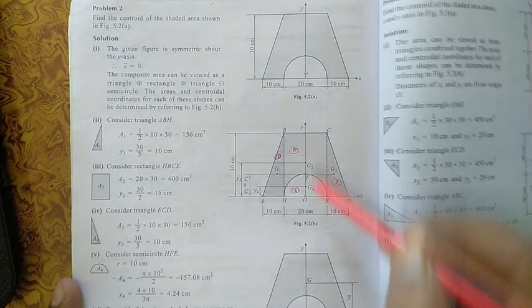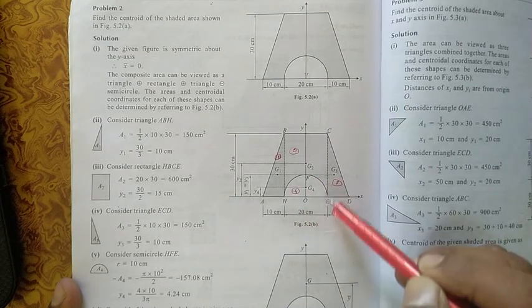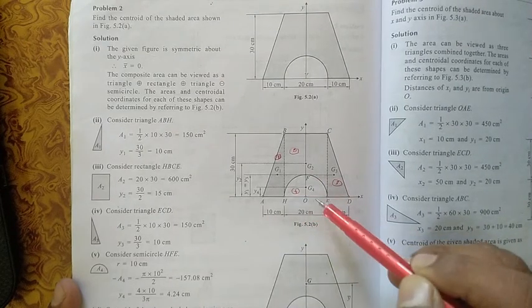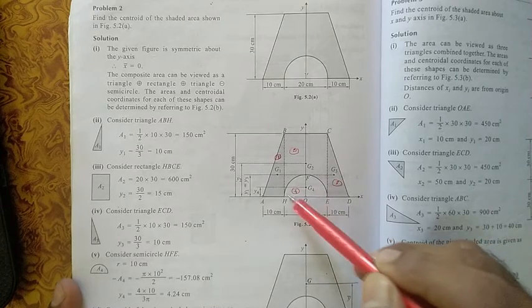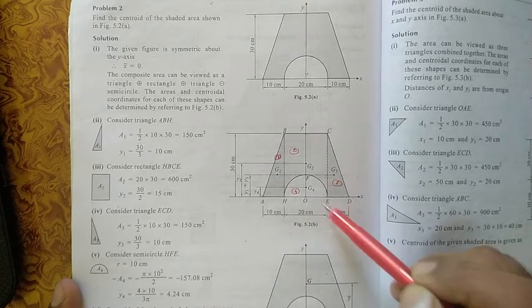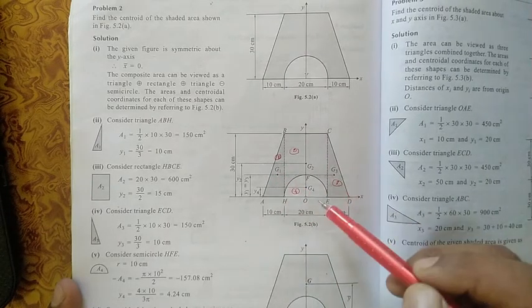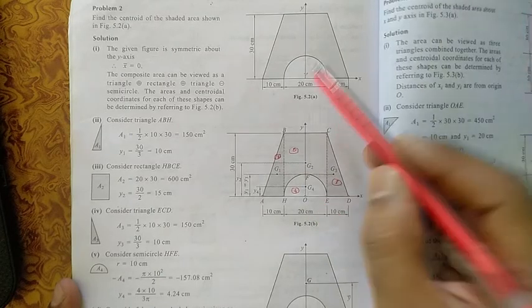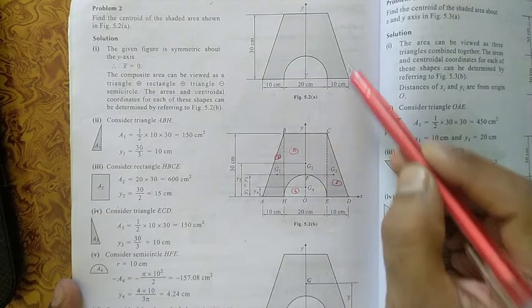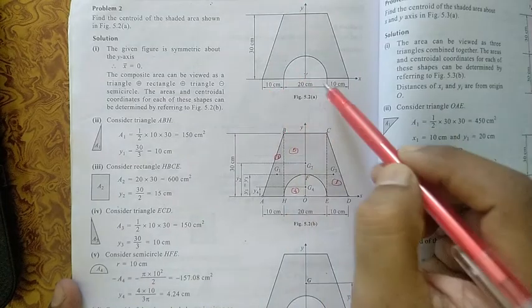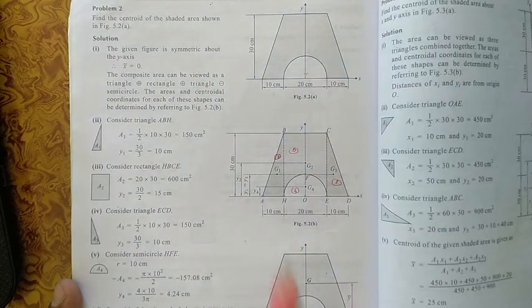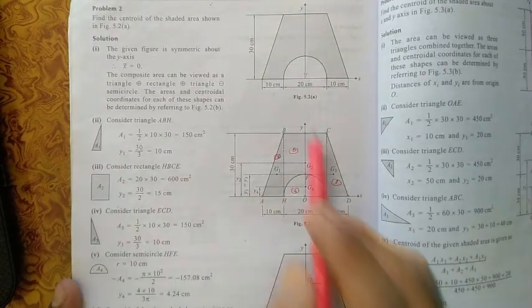And what about this one? This area is nothing but the negative area. If you subtract this area from the entire trapezoid, we get the centroid for the shaded portion only. For that, consider this one as a triangle.